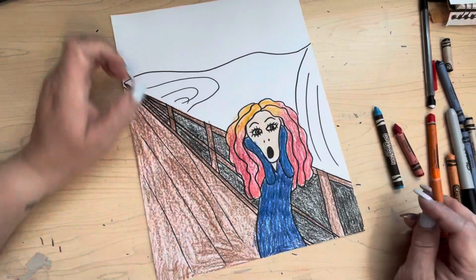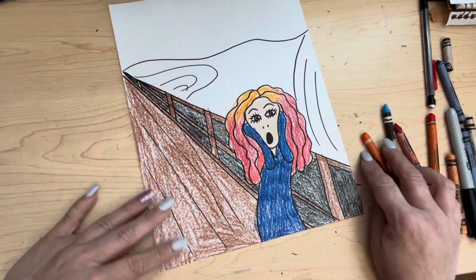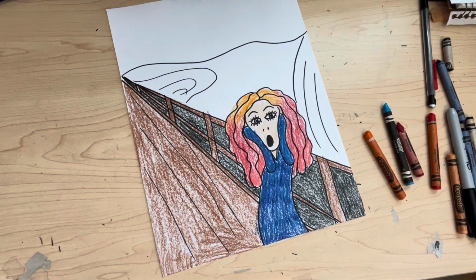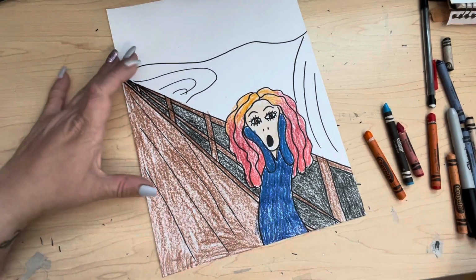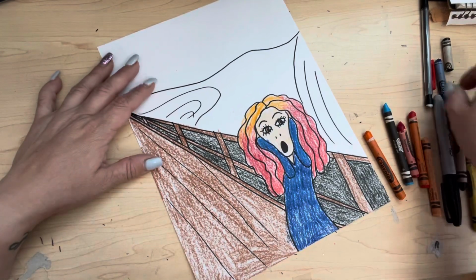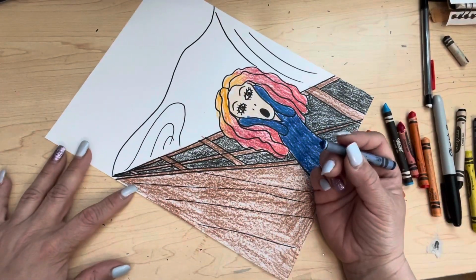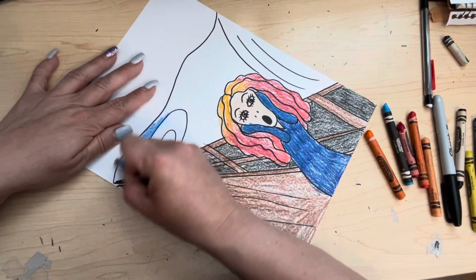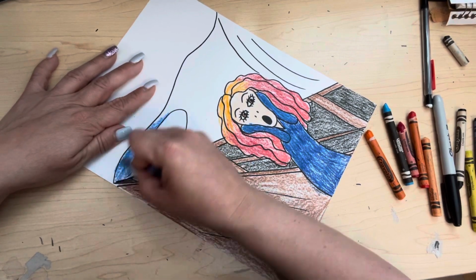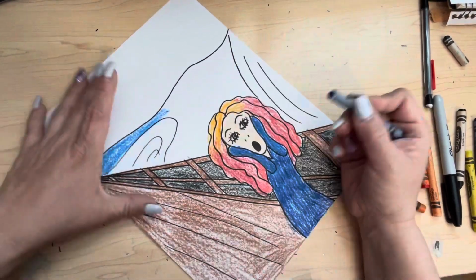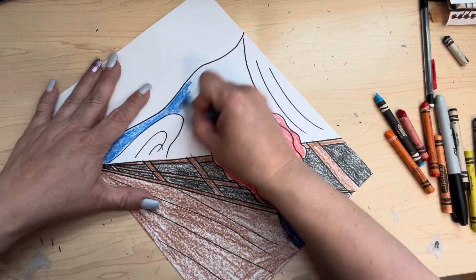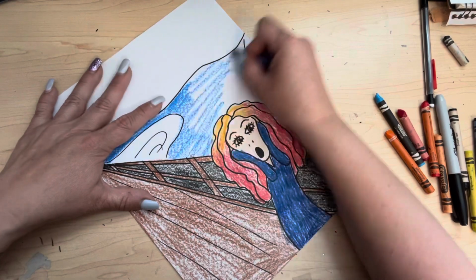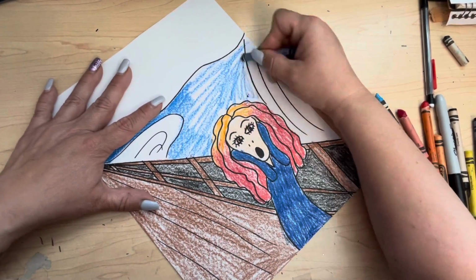Okay, so now we're gonna go in and we're going to color the water in the background. We can grab some blues, and I have all these different blues here. I like this one. So I'll start back here with this blue. Kind of blends with my outfit. And again, I'm going to do it a little bit choppy here so that I can blend the other blue in here as well.